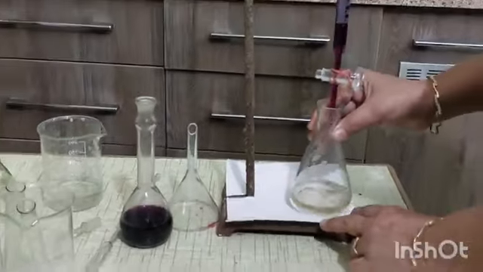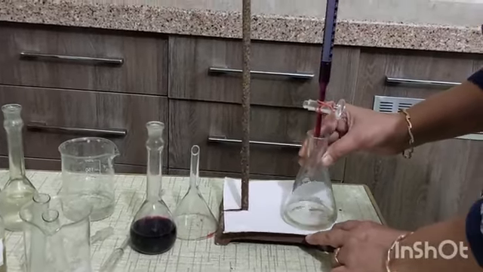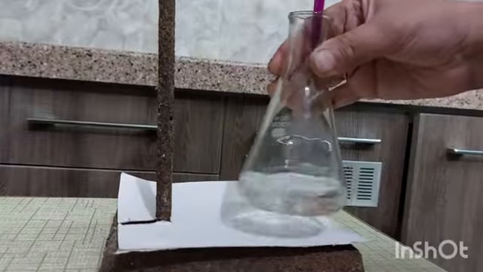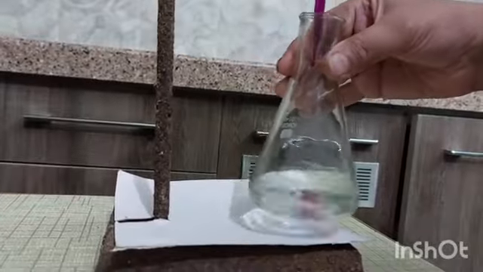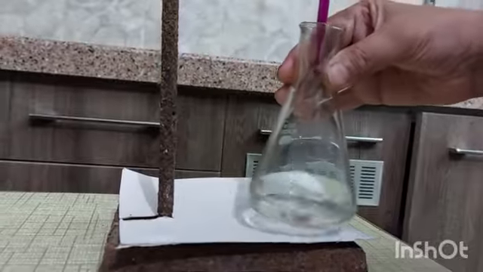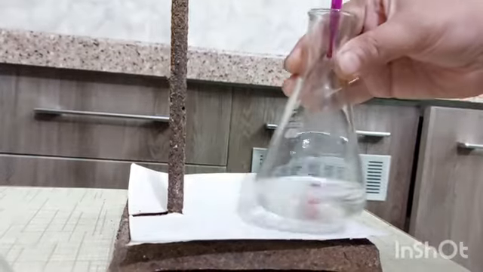KMnO4 is a self-indicator. When the transparent color changes into light pink color, that will be the end point of this titration.